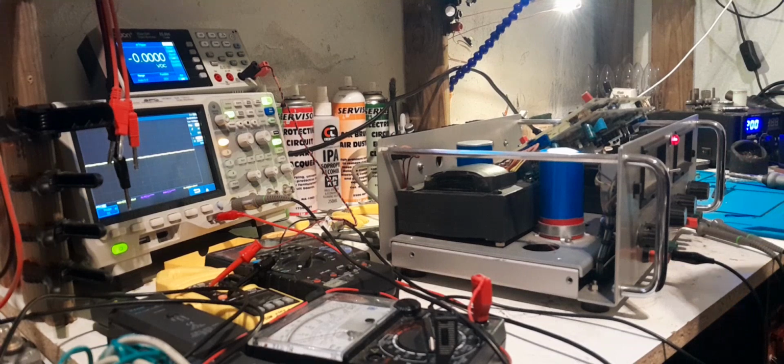Obviously, the larger the value of that, the slower the slew rate. So depending on how small that value was and how these op amps are running, they could be running faster or slower. So yeah, I haven't really taken that into consideration until now.